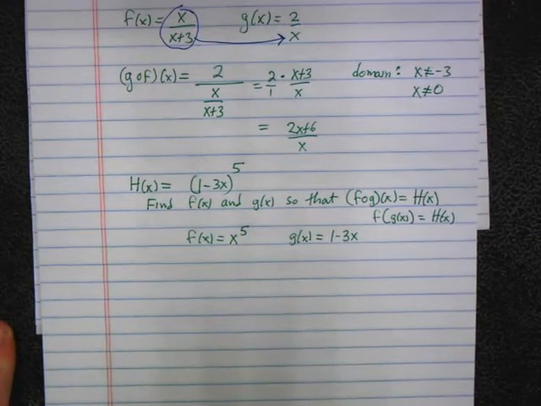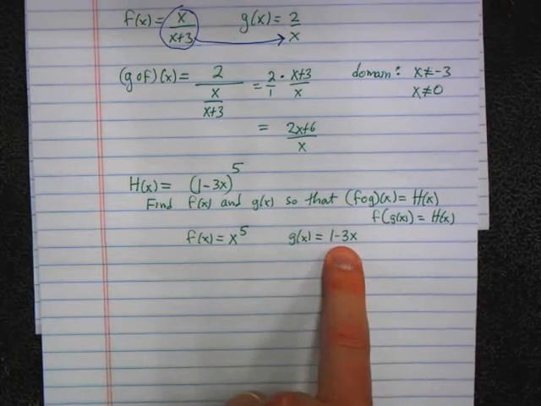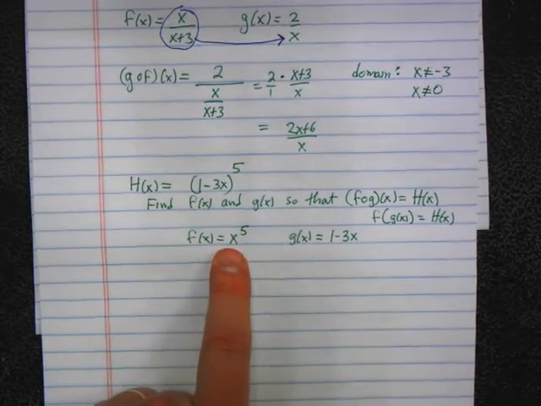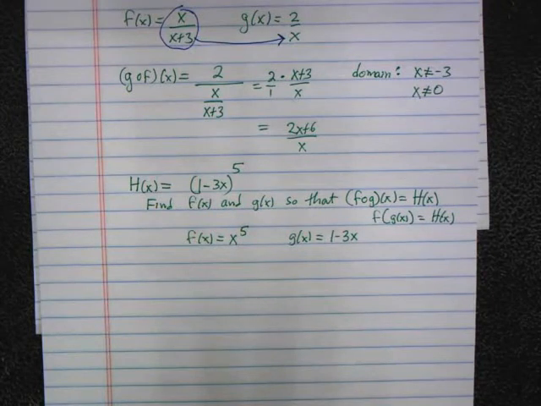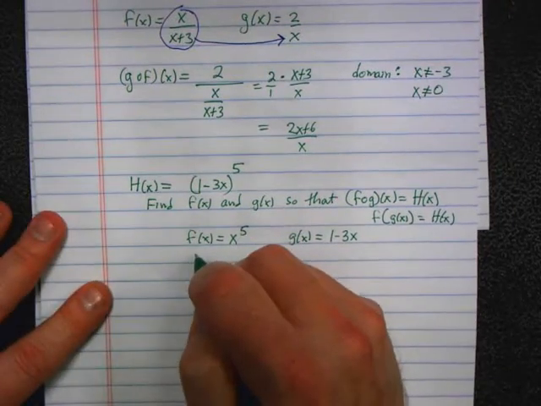And that's a correct answer. If I take this 1 minus 3x and I plug it in there, I would get 1 minus 3x to the fifth. And that answer is the answer that's more important than all the other answers. Why is that one more important? I can't tell you that until you take calculus. It has something to do with the chain rule for derivatives, whatever that means. But that's the important one. But like I said, there are an infinite number of correct answers.